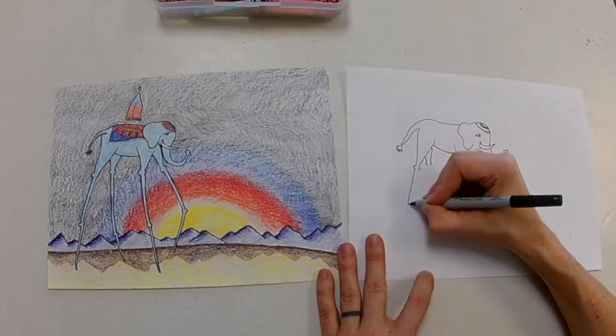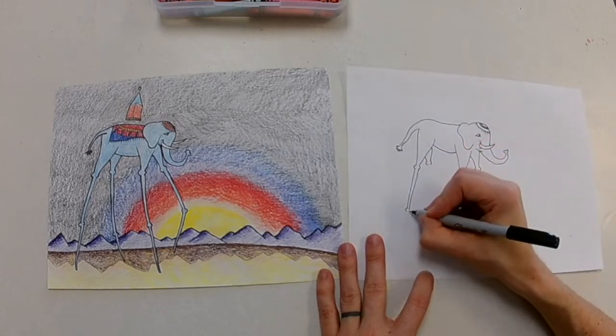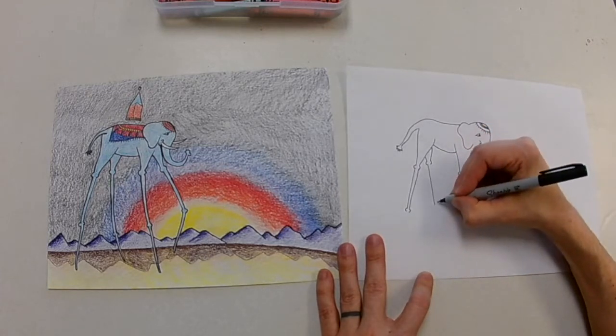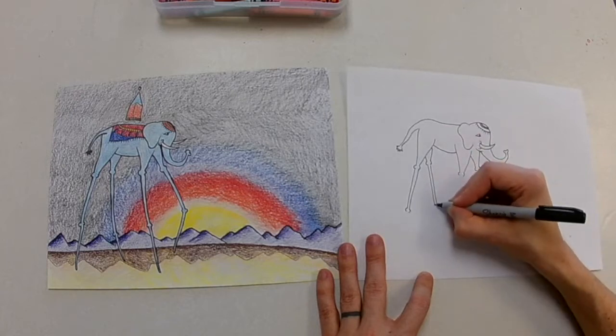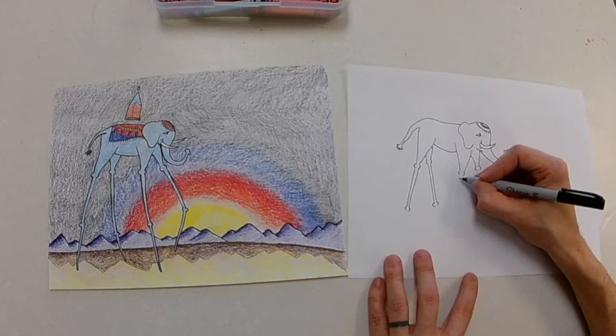So we could go right, and then a little curve at the end. Same thing here, long line. And make sure that this curve right here is just a little bit higher. It's going to be a little bit higher. And then this goes down.